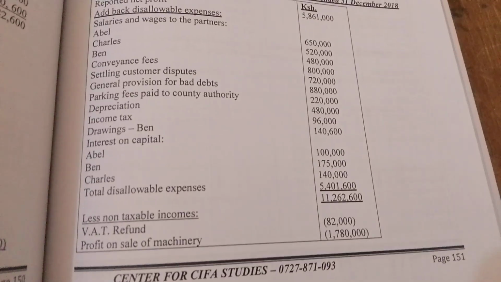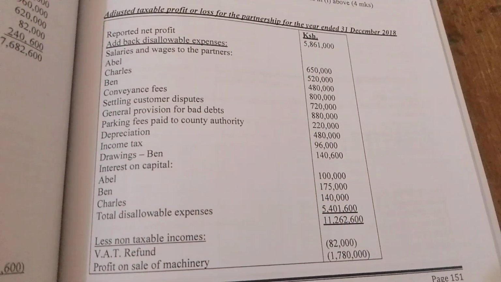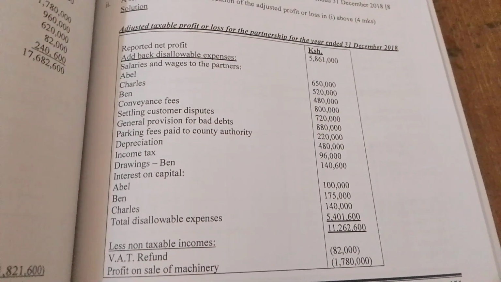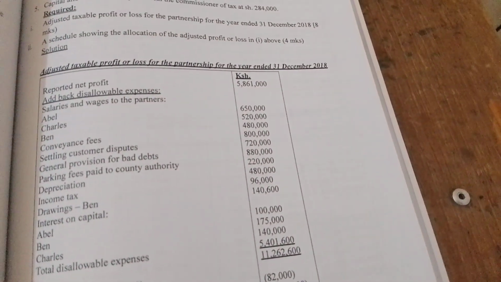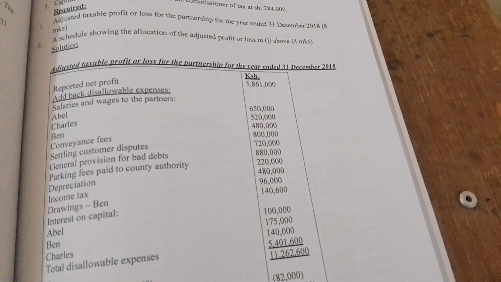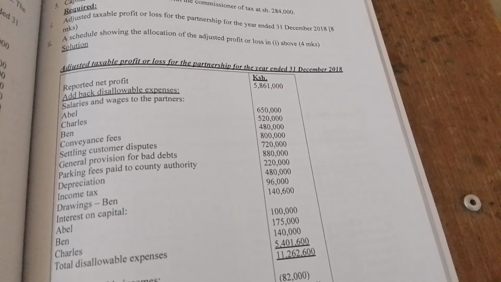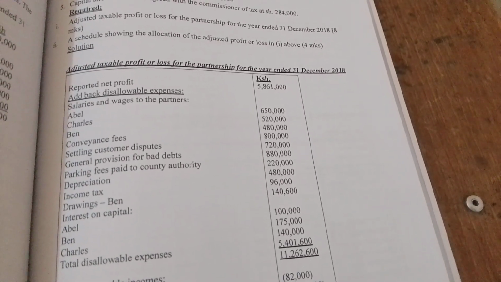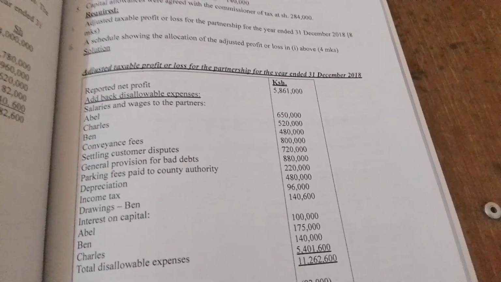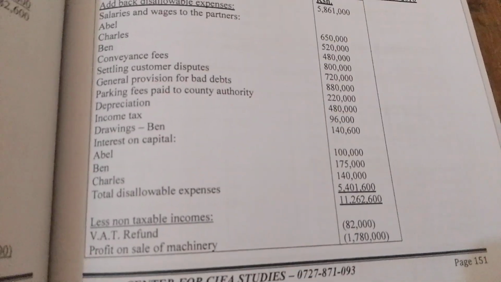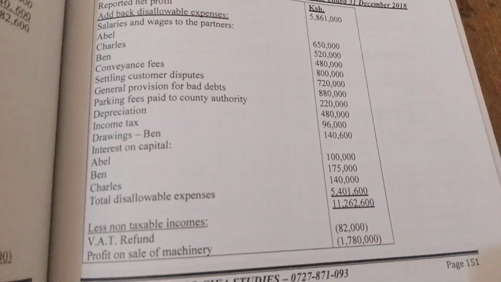We also less non-taxable incomes. Remember, this is the indirect method whereby you have been given the accounting profit. The accounting profit has been calculated at 5,861,000. So we add back all the disallowable expenses, and then we less non-taxable incomes.